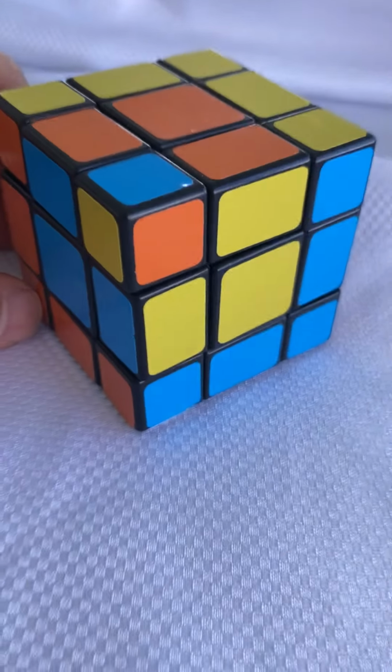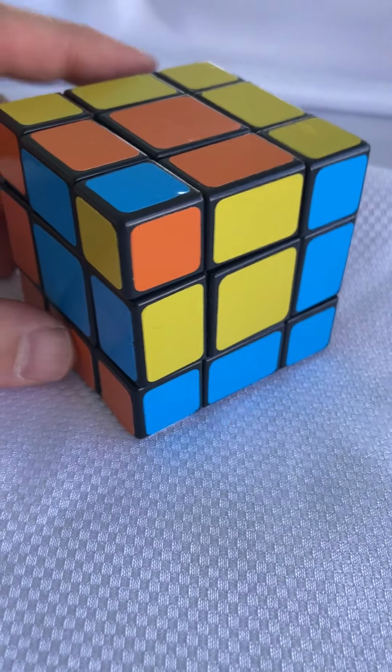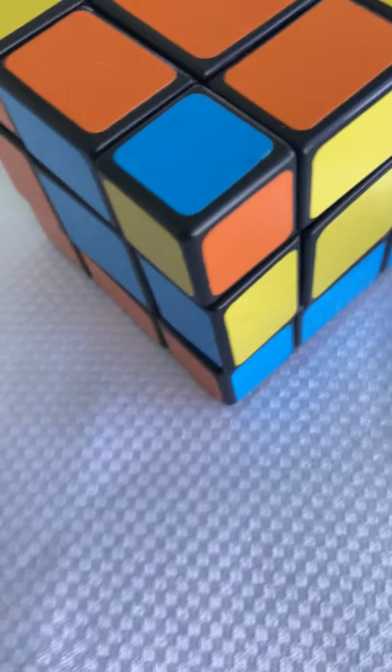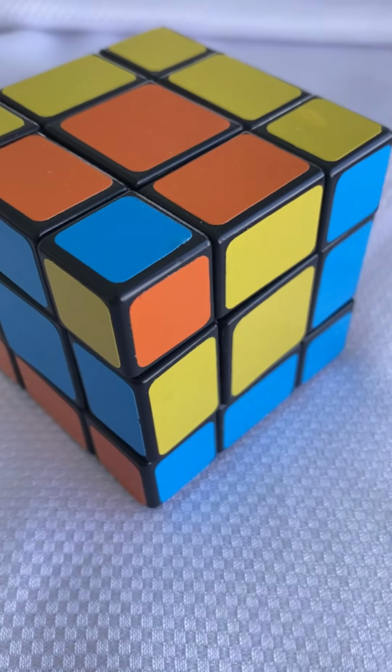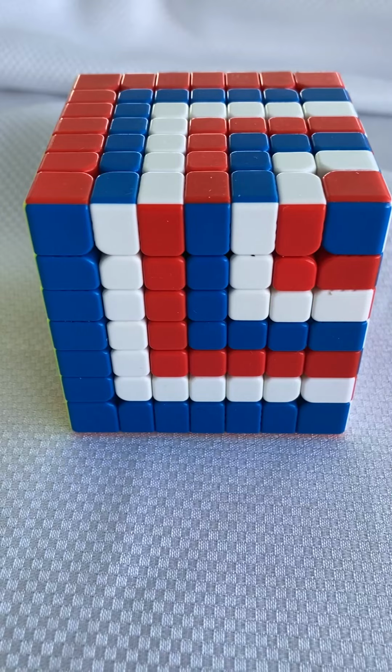So it's easy to control, it doesn't mess up anything that requires a lot of fixing, and it allows you to do some cute pattern building.